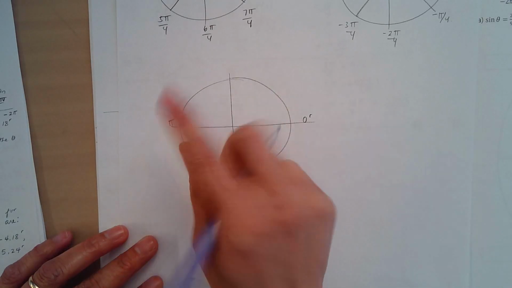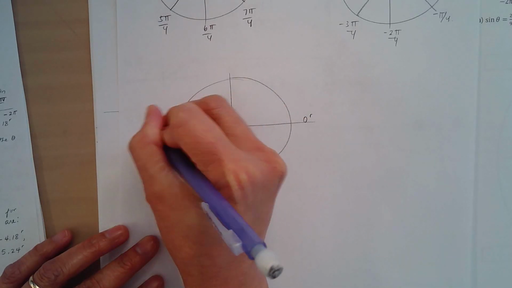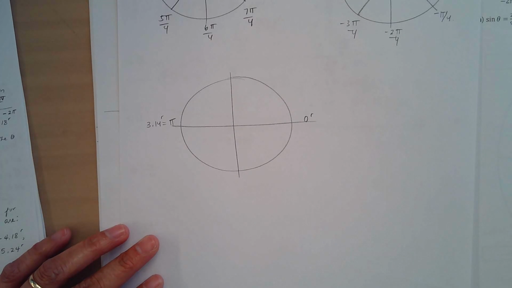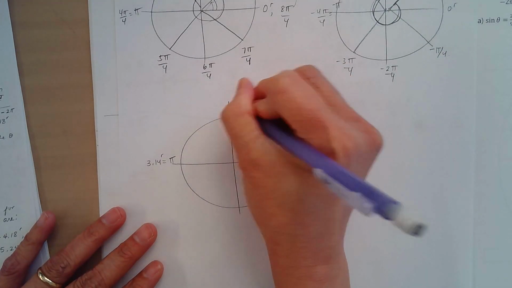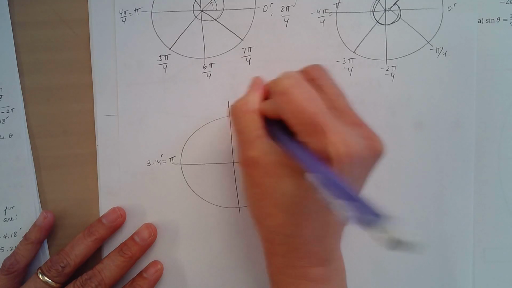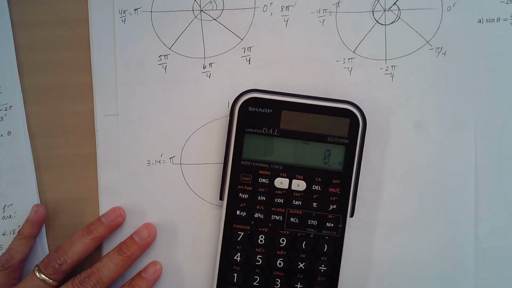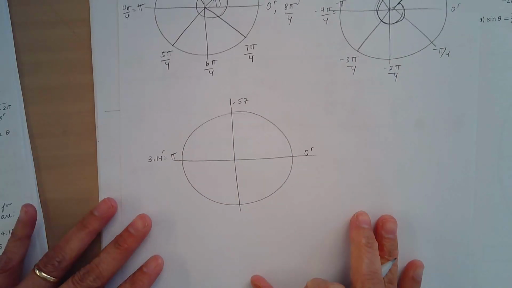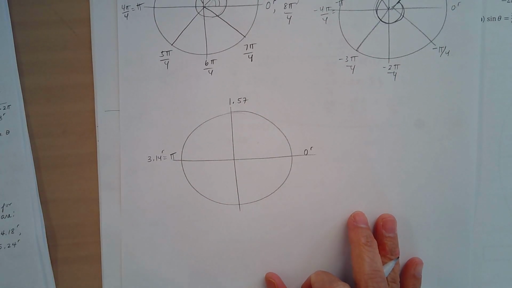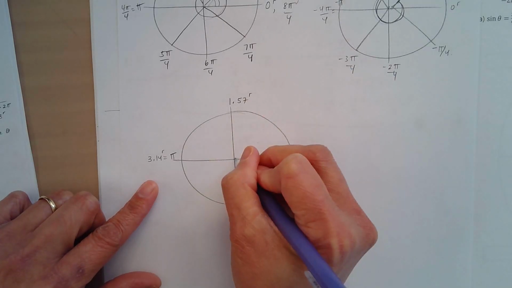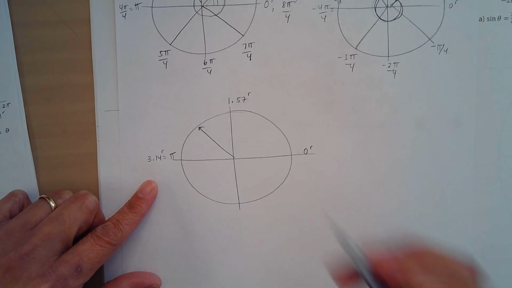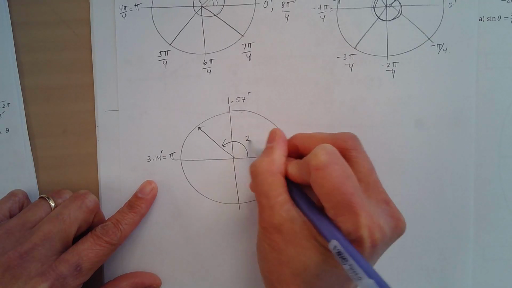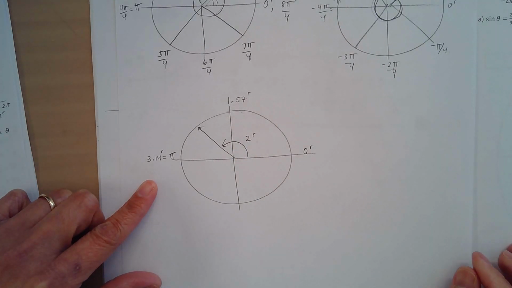If you go this way, is pi, which is approximately 3.14. Yes? And then this one here, pi divided by 2, 1.57. So 2 radians would be somewhere right there. Yeah. Okay, so this is 2 radians. Yeah, very nice.